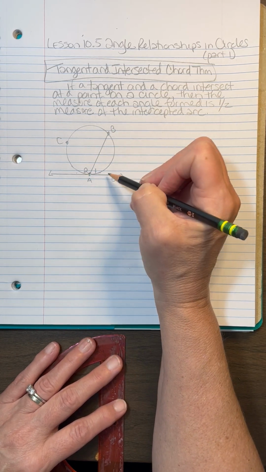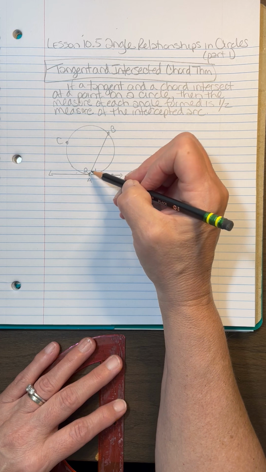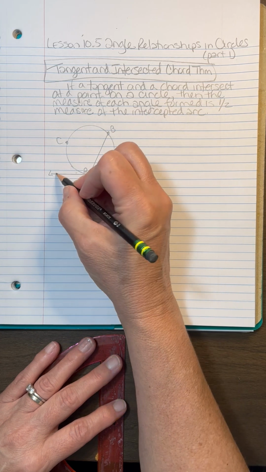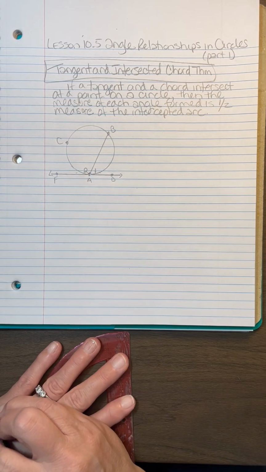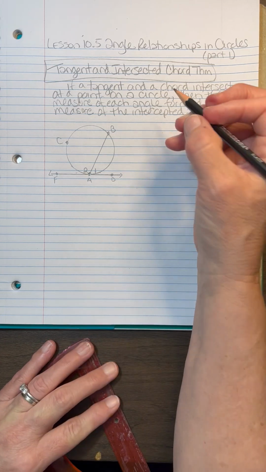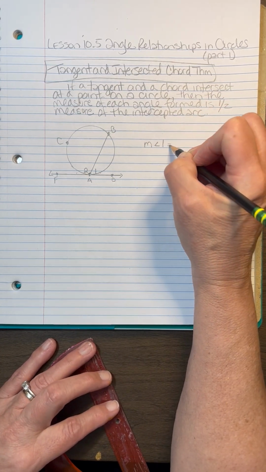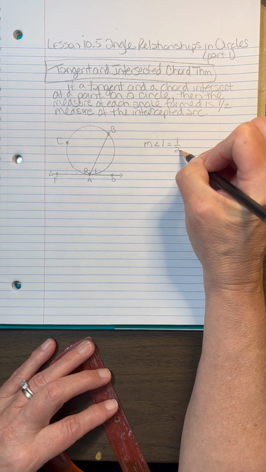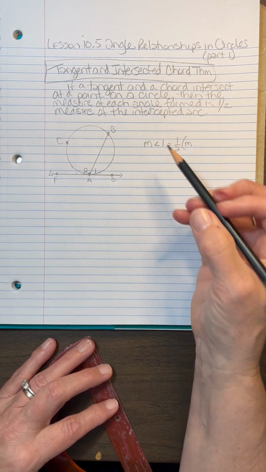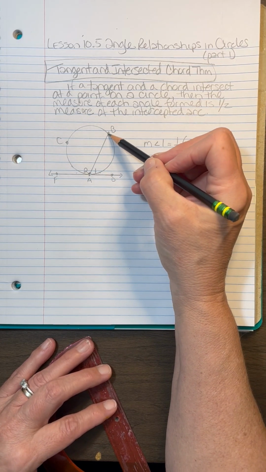So BAD would be angle 1, BAF would be angle 2. All right, so what do we know? We know the measure of angle 1 then would be equal to 1/2 the measure of the arc it intercepts. Well, what arc does it intercept?